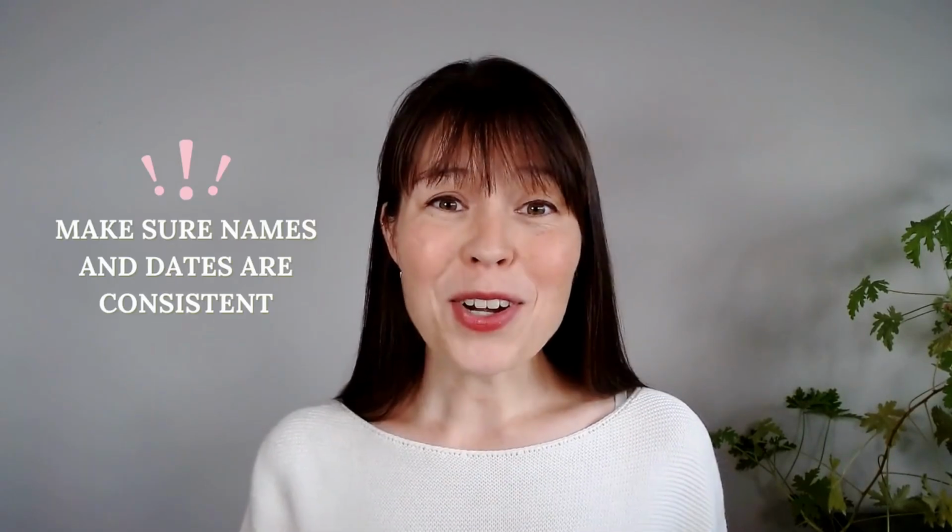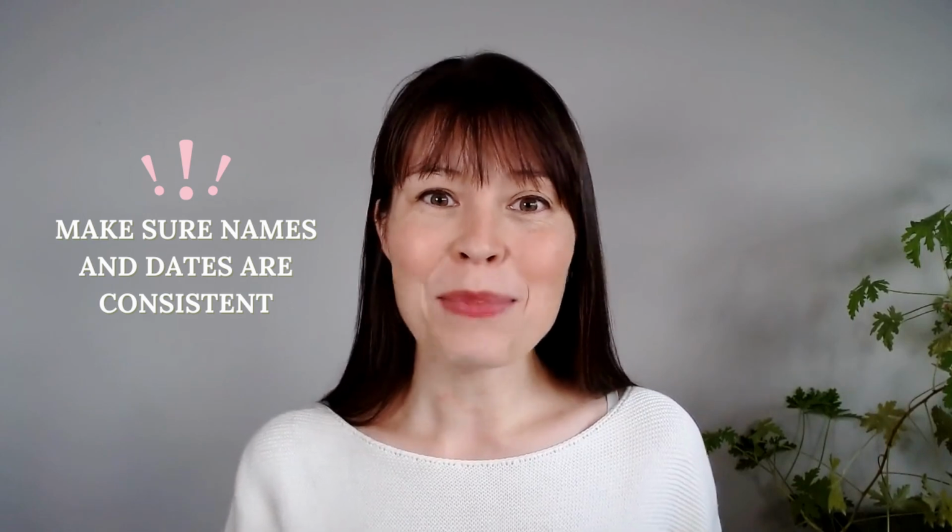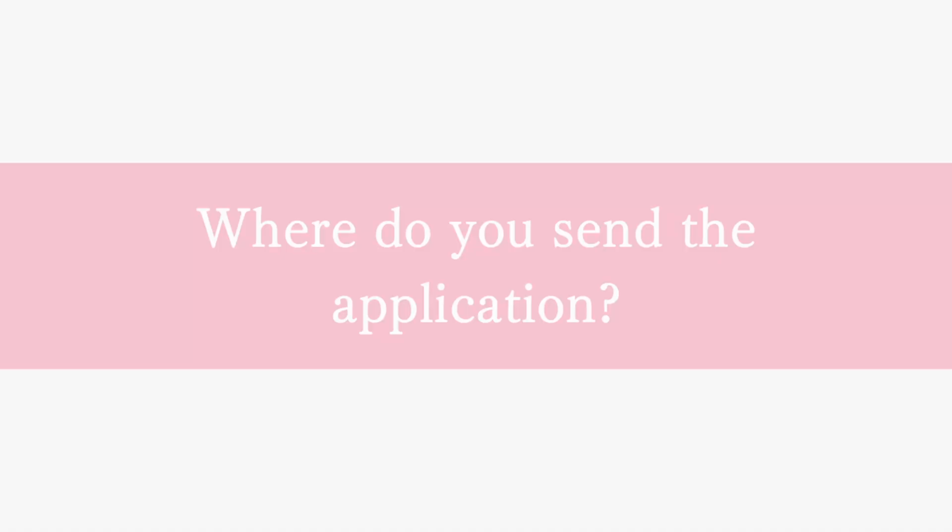I also need to prove who I am and how I'm connected to my paternal grandfather. I can use something like my driver's license to prove who I am, and use birth and death certificates to prove how I'm connected to him. Make sure all of the birth dates and names match up for these documents. Once you have all the information, you need to know where to send the application.